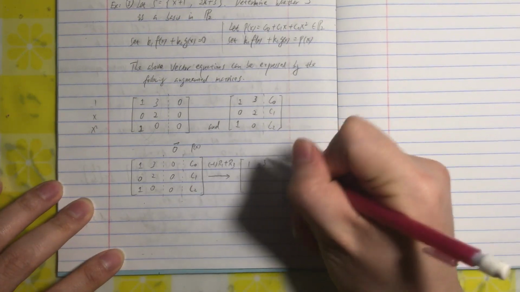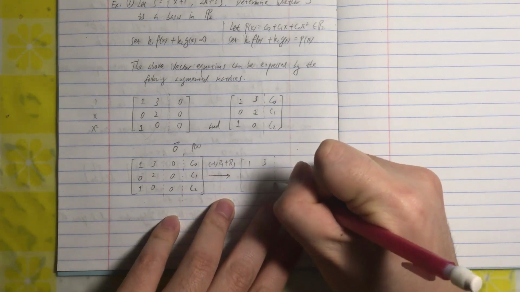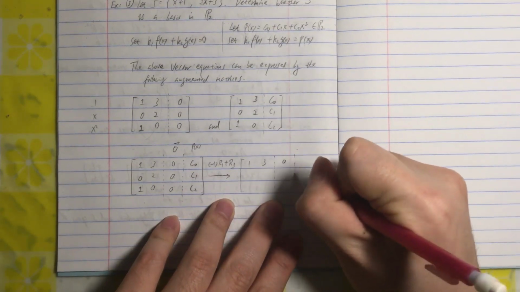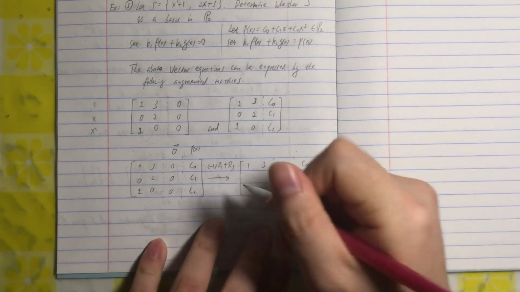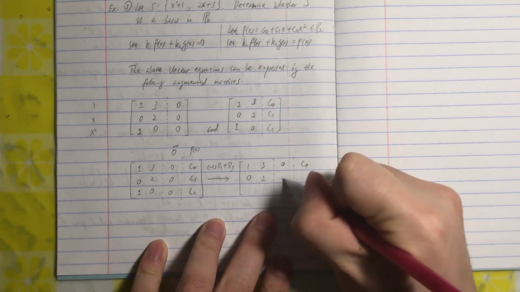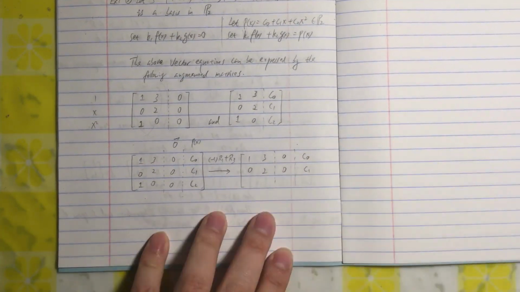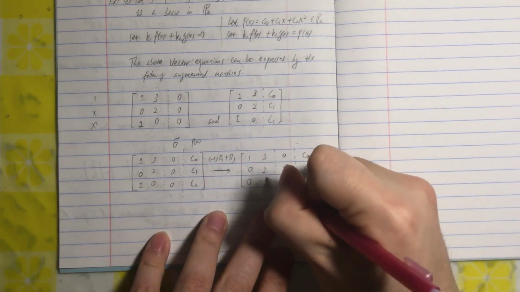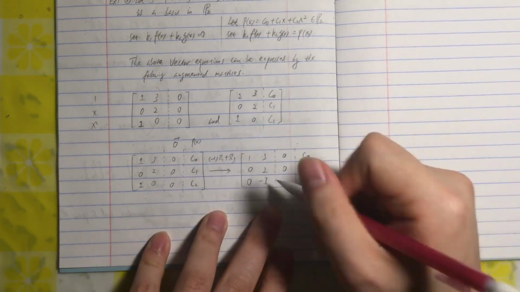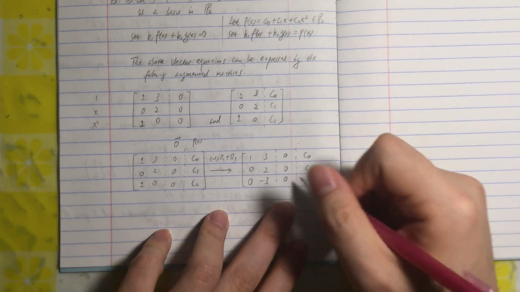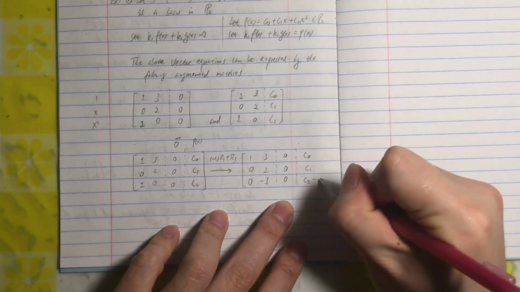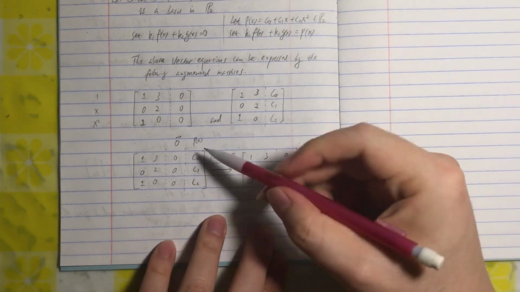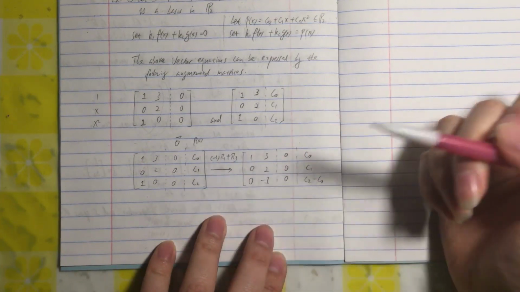I get 1, 3, 0, c0; 0, 2, 0, c1; 0, -3, 0, c2 minus c0.